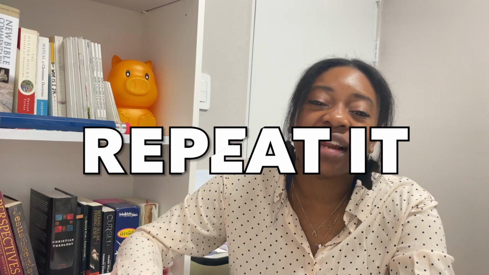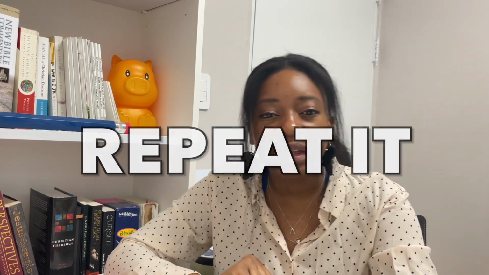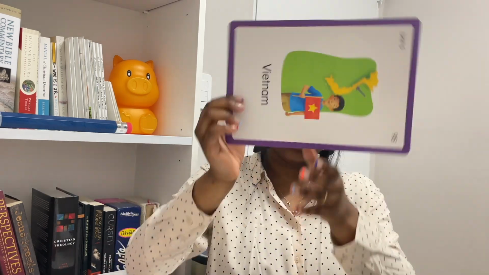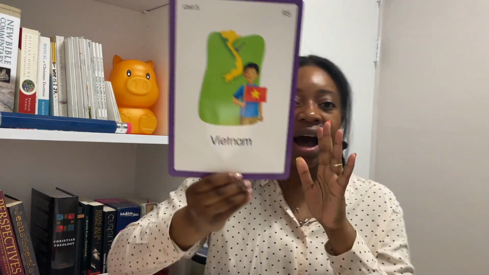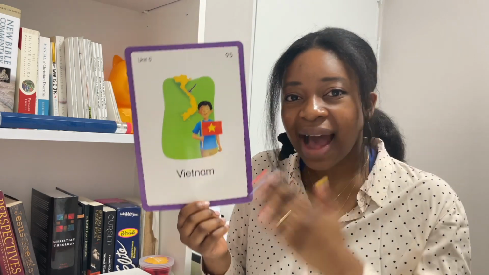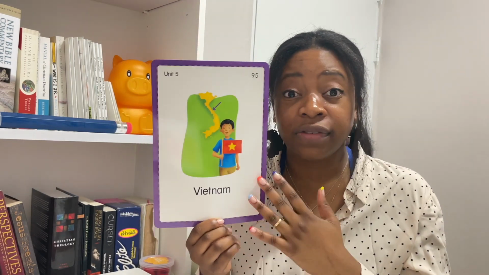Okay, the next thing that you need to think about is repeat it. That is step number 3. And repeat it is specifically, I look at it as the step where you're going to do the pronunciation part. So let's take a look at this word, Vietnam. I always ask the students, how many claps does the word Vietnam have?